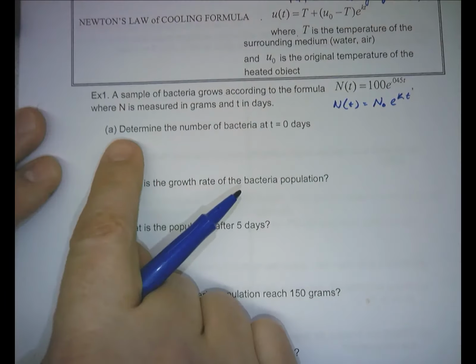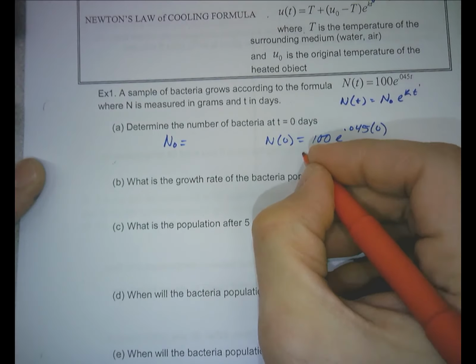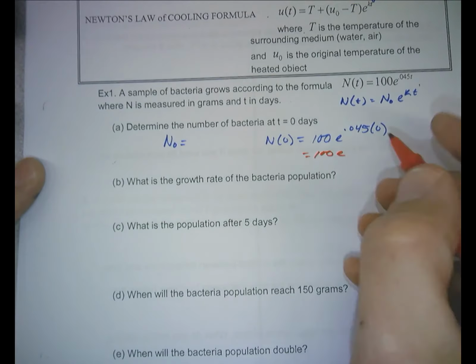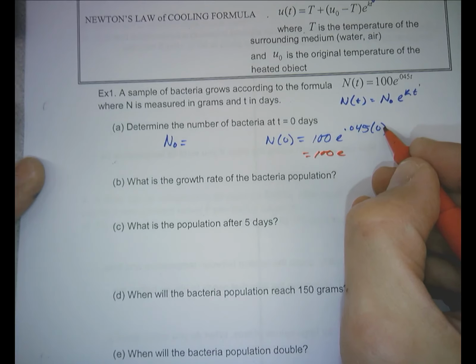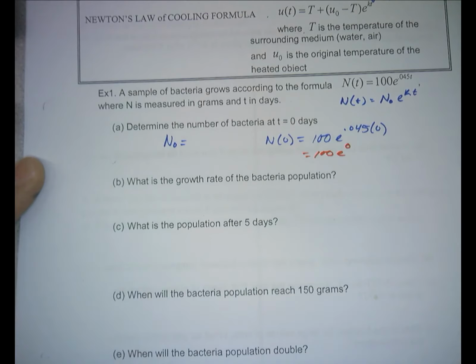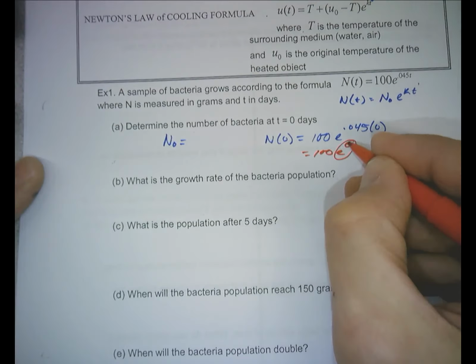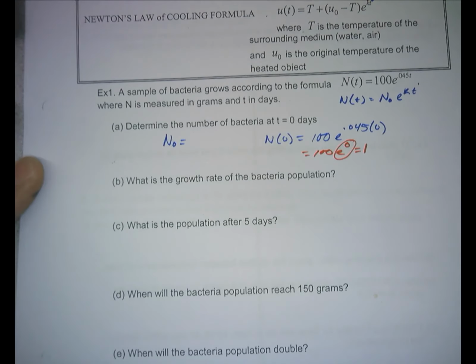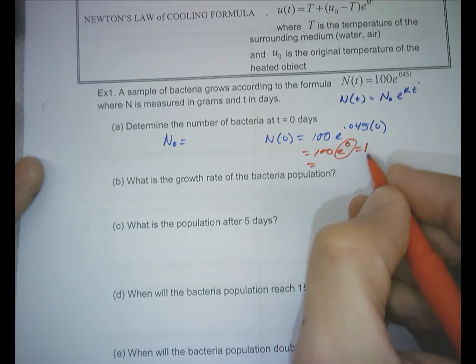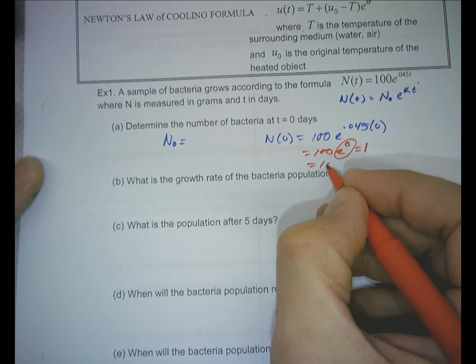You could just plug in 0. Well, what we get here is 100 e to the 0.045 times 0, which is 0. Anything raised to the 0 power is 1. And 1 times 100 is just 100. So you didn't have to do any of that work. If you knew the initial amount at time 0, you could have just said right away 100 grams and been done.